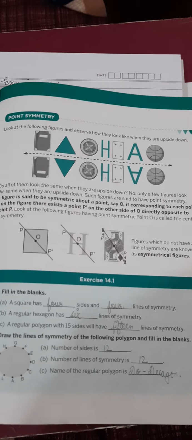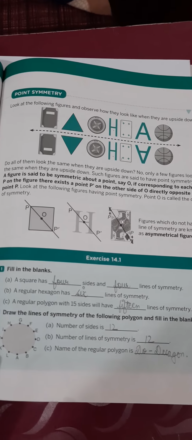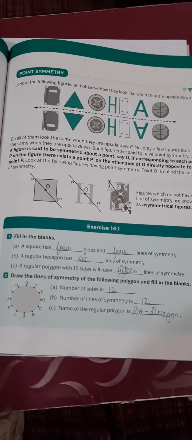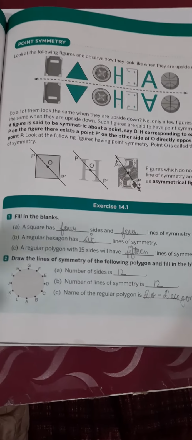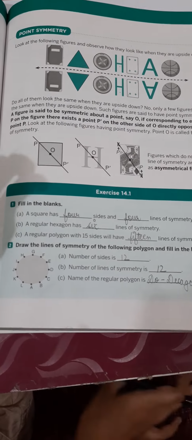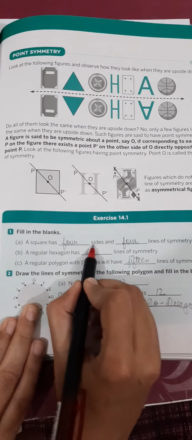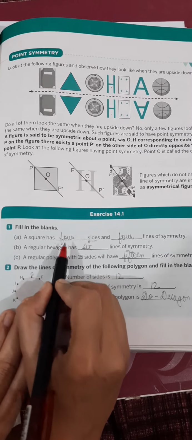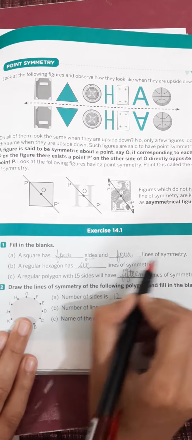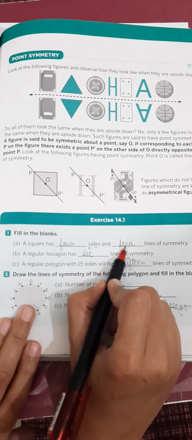Okay, now I have told you what is point symmetry and what is line symmetry. Now let's move to the questions of this exercise. First question of this exercise 14.1 is fill in the blanks. Question number 1 and 2 you will do in the book. A square has how many sides? 4. You all know it has 4 sides. Then how many lines of symmetry will it have? It will have 4 lines of symmetry.